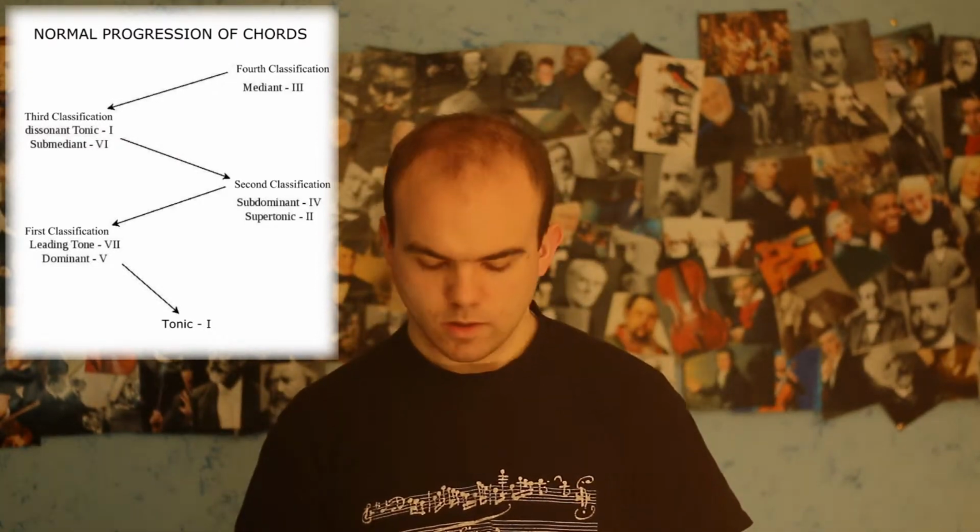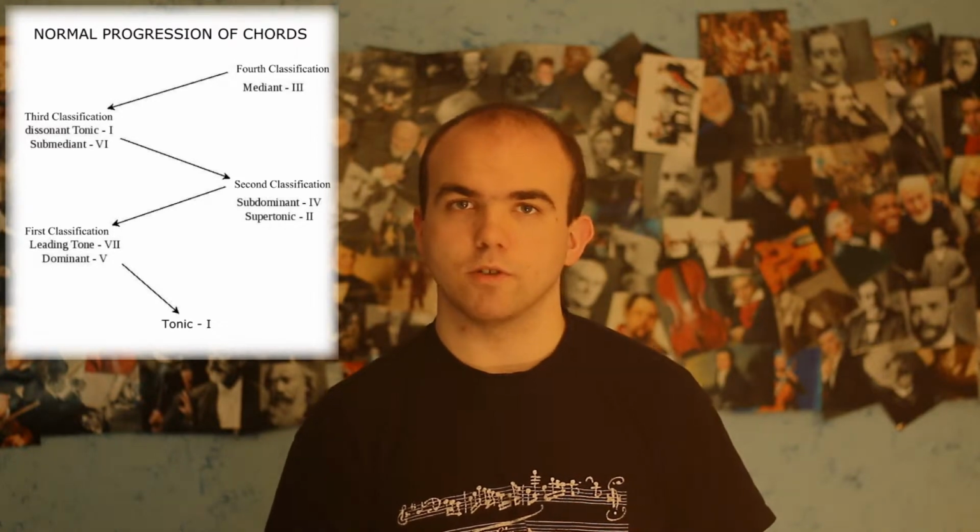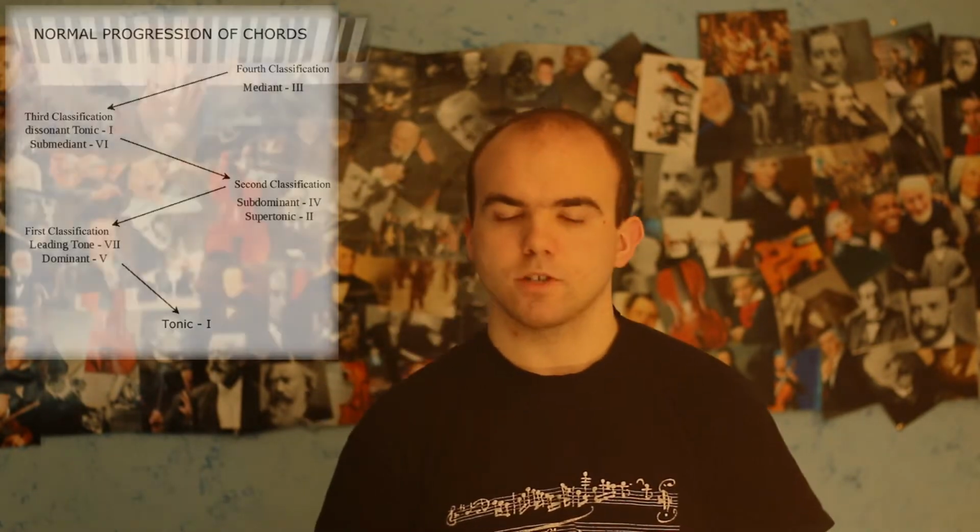So let's start by reviewing the names of the chords of the major scale. Let's take C major as an example. The tonic is C major, the supertonic is D minor, the mediant is E minor, the subdominant is F major, the dominant is G major, the submediant is A minor, the leading tone is B diminished, and the tonic is once again C major. So tonic, supertonic, mediant, subdominant, dominant, submediant, leading tone, tonic. Those are the names of the chords of the major scale.